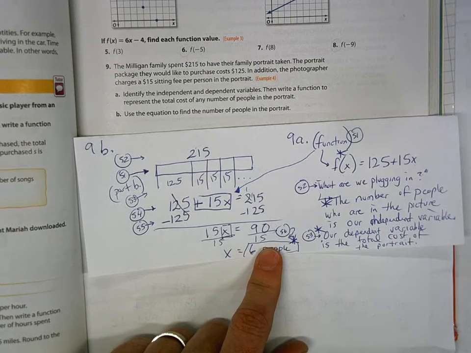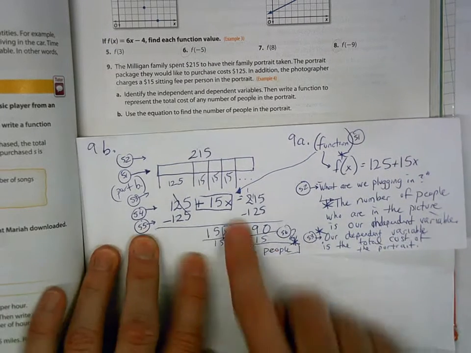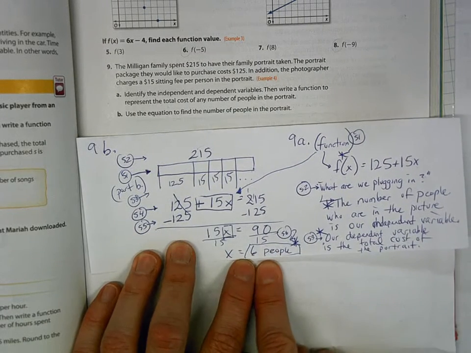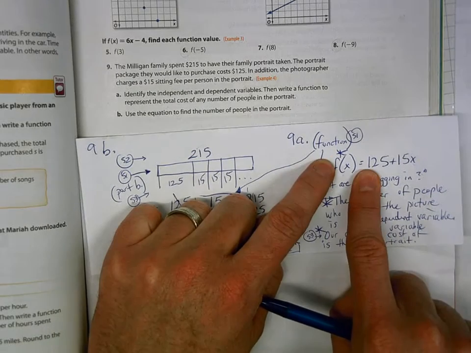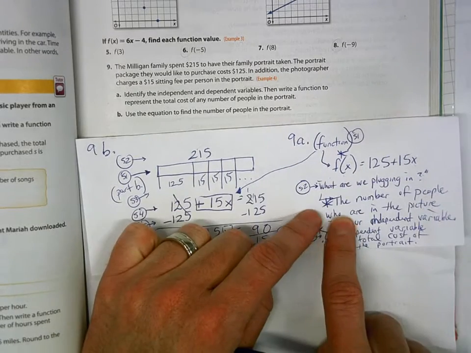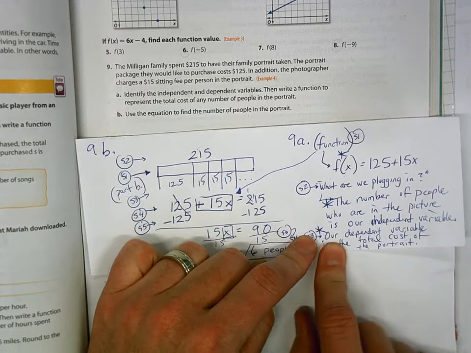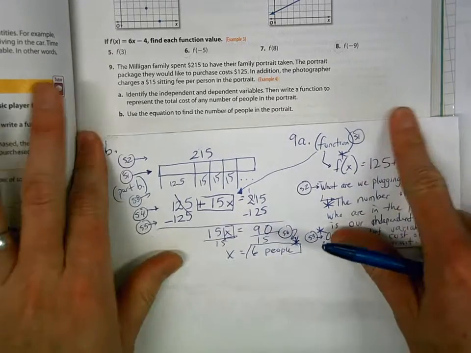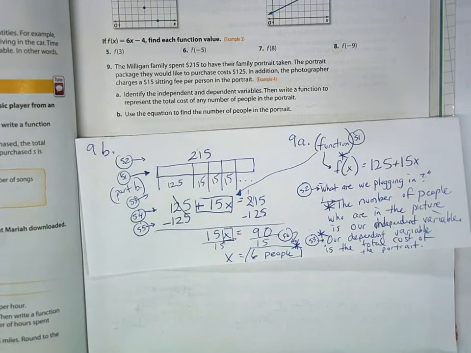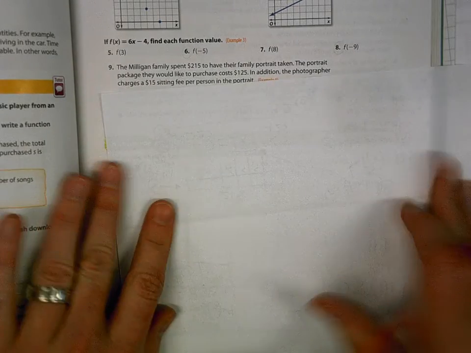So, the answer, if they're spending $215, however, the function written, what is the independent and what does the dependent variable stand for? Okay. Questions on that? Okay. Here's the one I want you guys to try. Try out problem 26. 26.